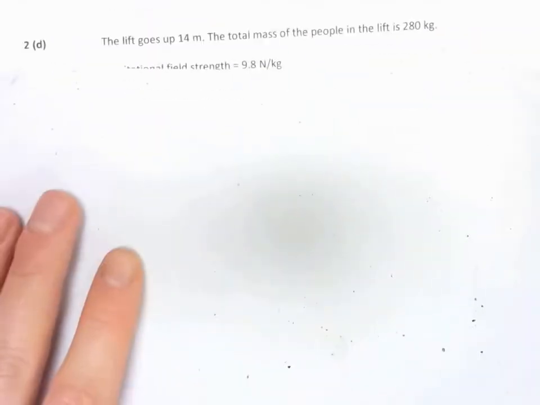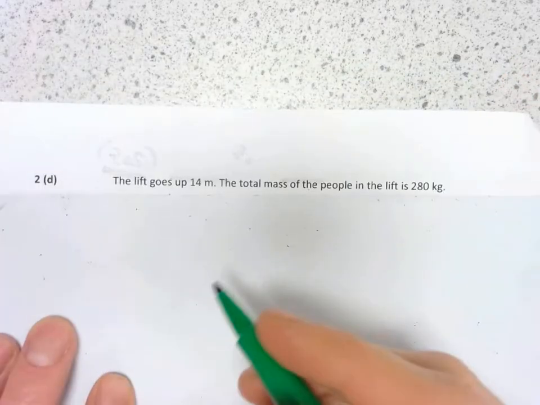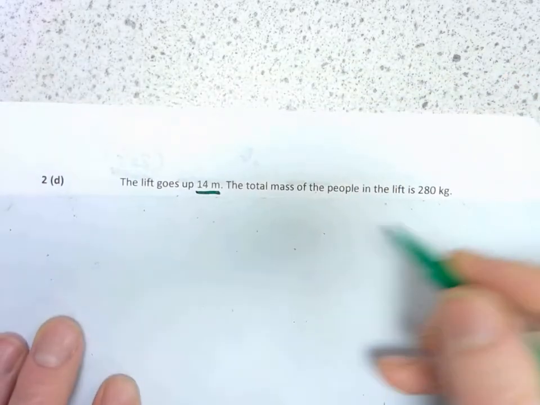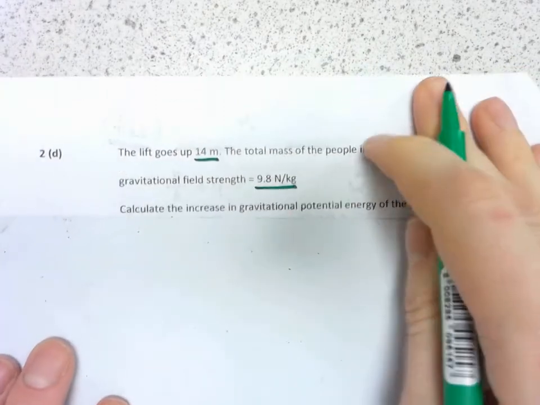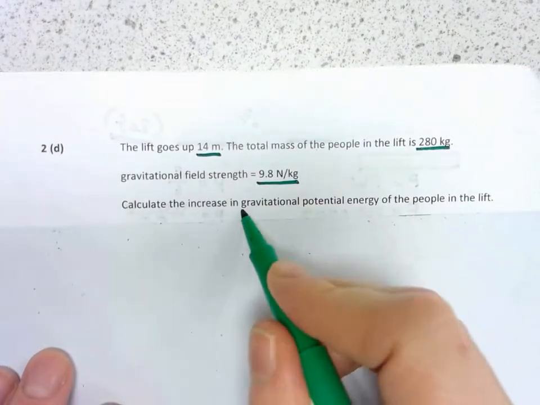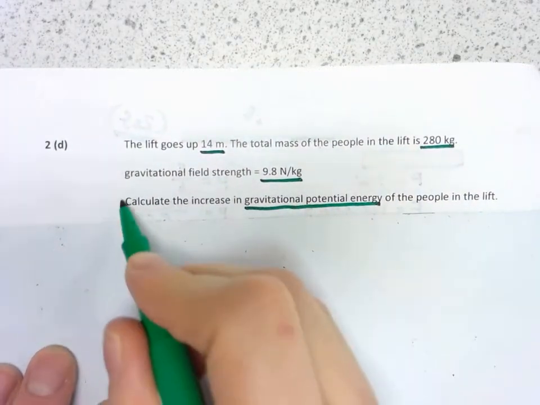Question 2D is another calculation question, so make sure you're working it out as you go. The lift goes up 14 meters, total mass is 280 kilograms, gravitational field strength 9.8, and calculate the increase in gravitational potential energy.